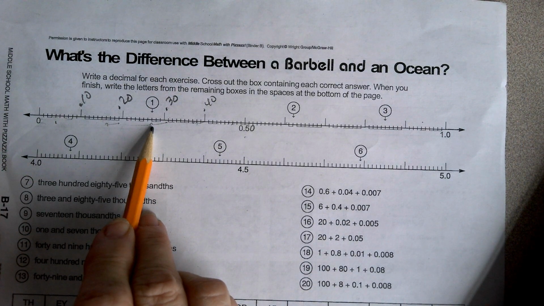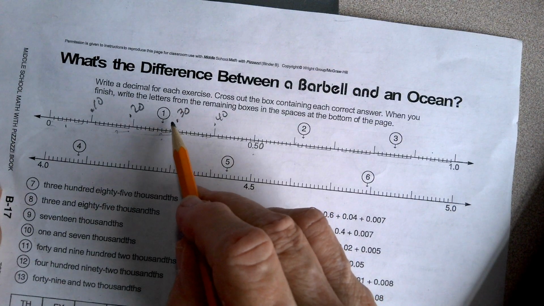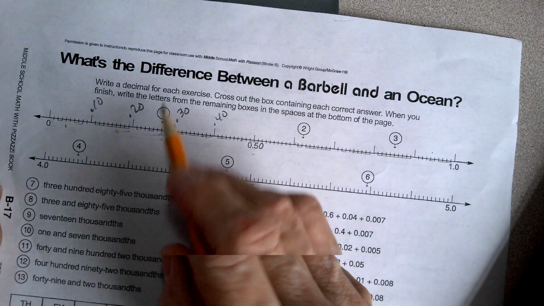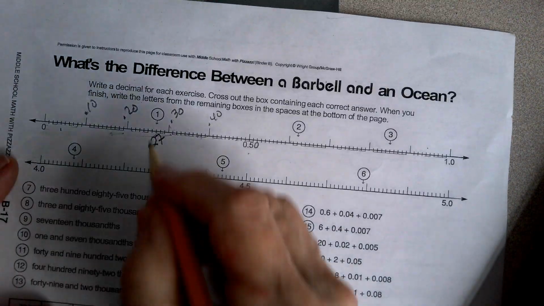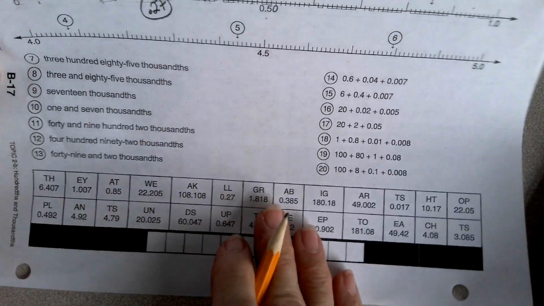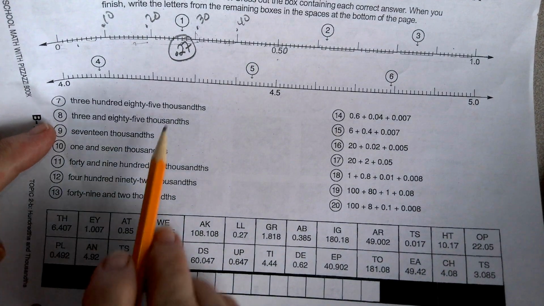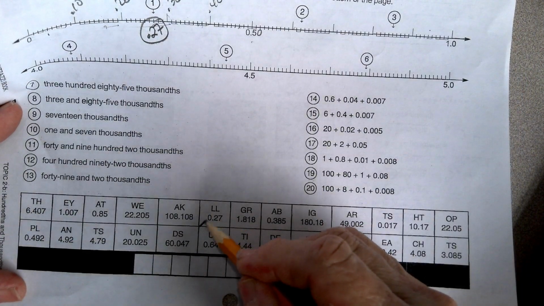Yeah. Who thinks they know what it is? Caitlin, what? 27. 27. And I'm going to count backwards. Here's 30, 29, 28, 27. So you are right. It is 0.27. So I'm going to circle that because that's the answer. So for the number, I'm just going to, on this particular one, I look for my answer, 0.27, and I'm going to cross it out right here.